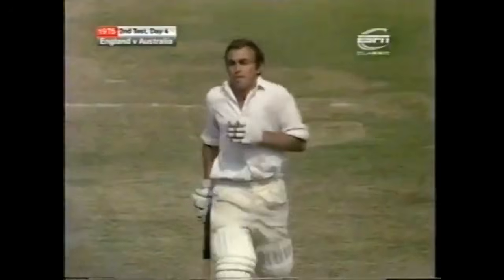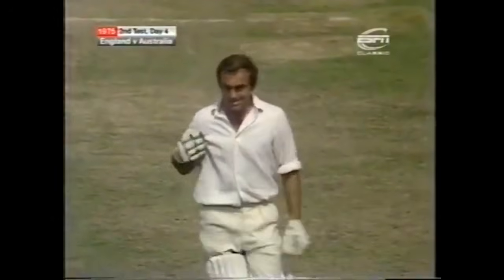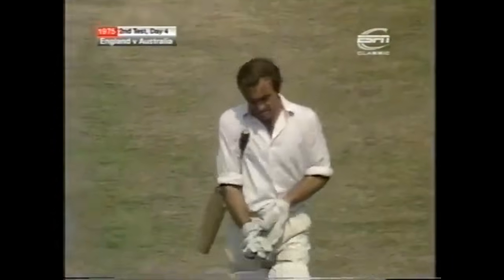That's in the air, could be out, and it's the end of John Edrich. So after the great long battle out there, John Edrich finally falling to Ashley Mallett. Jeff Thompson taking a good running catch at deepish mid-on.